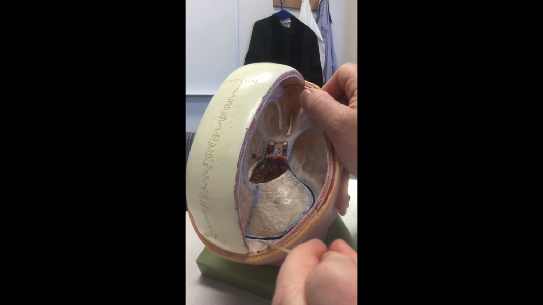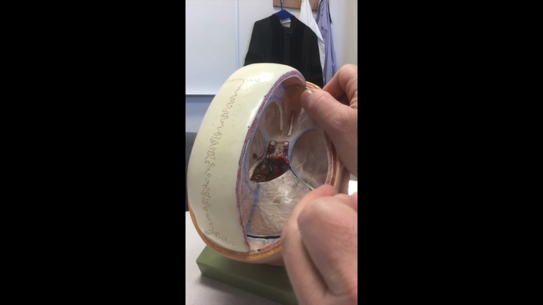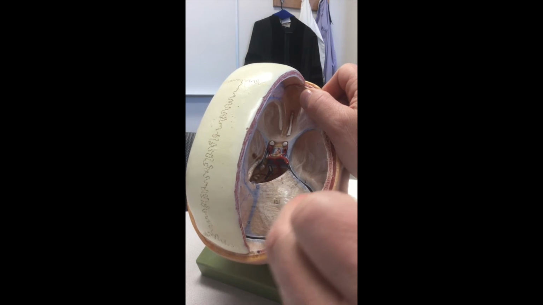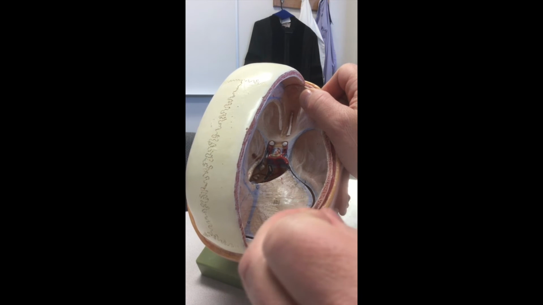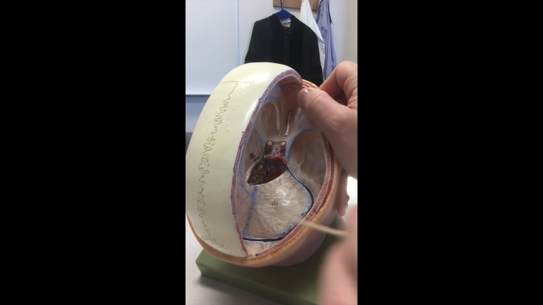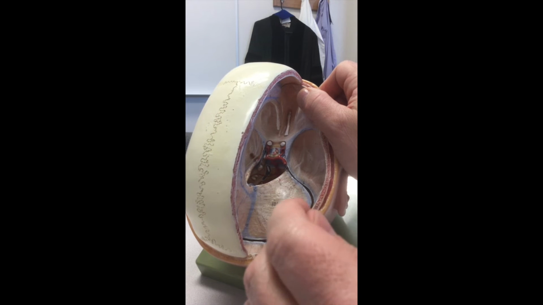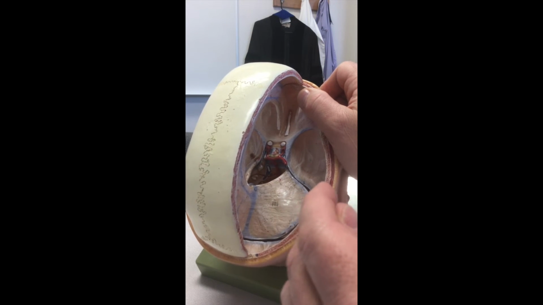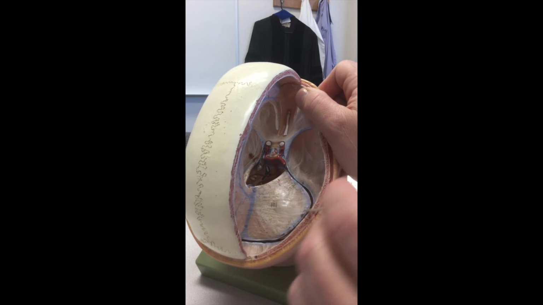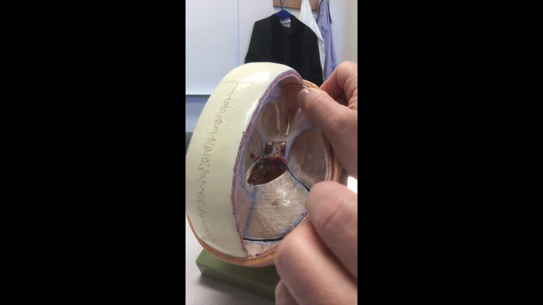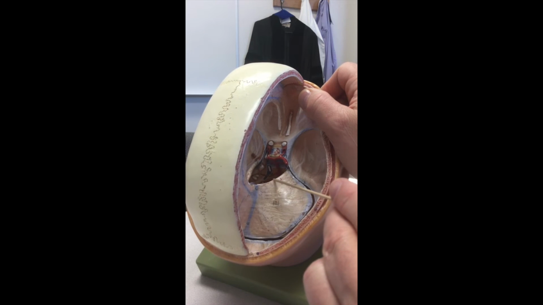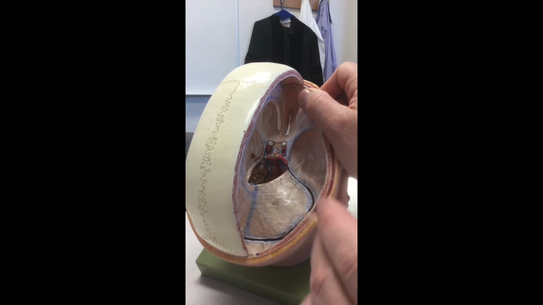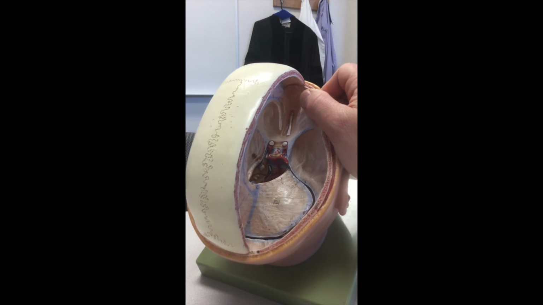Now, in real life, where these lines are, those would be continuous tissue. That's not a normal cut. You have to actually cut that in order to get that to release. So along this line here, that would actually be intact. This would be part of the fixed border of the tentoria cerebelli, and this would be the free border here. All right, so that's one of the horizontal partitions.